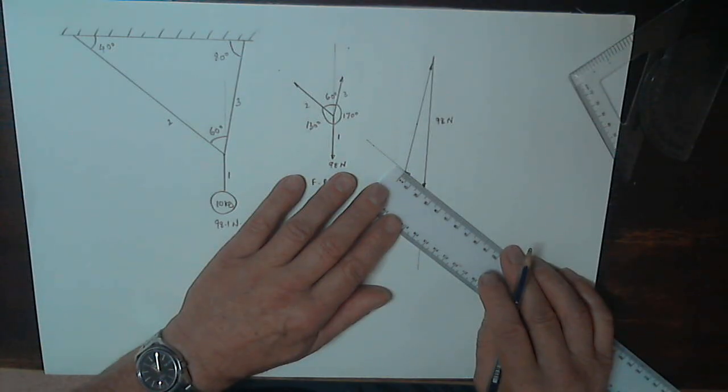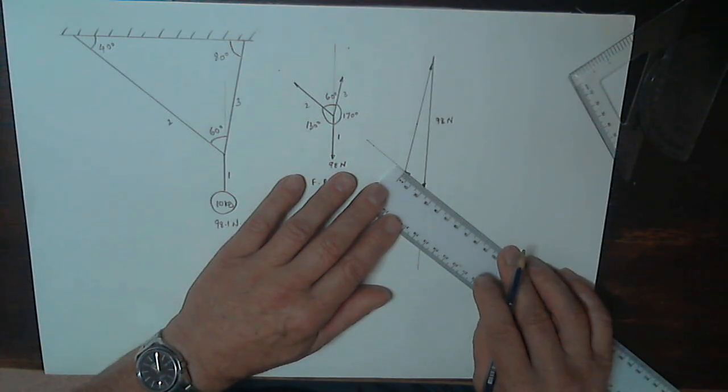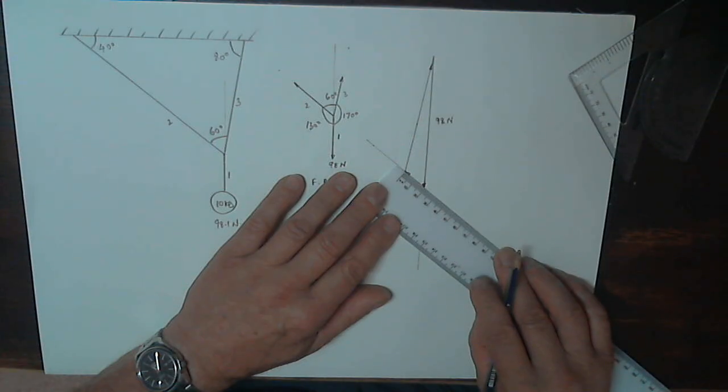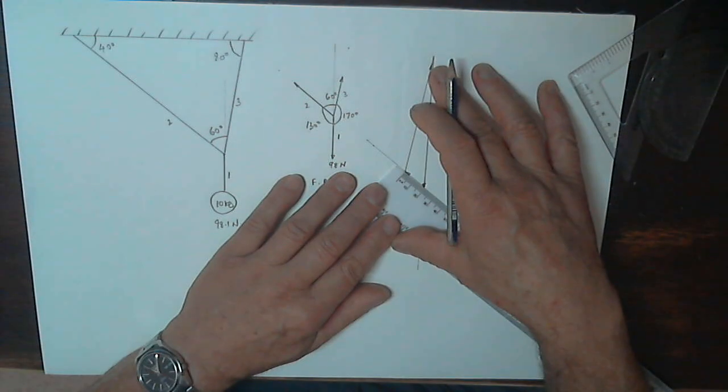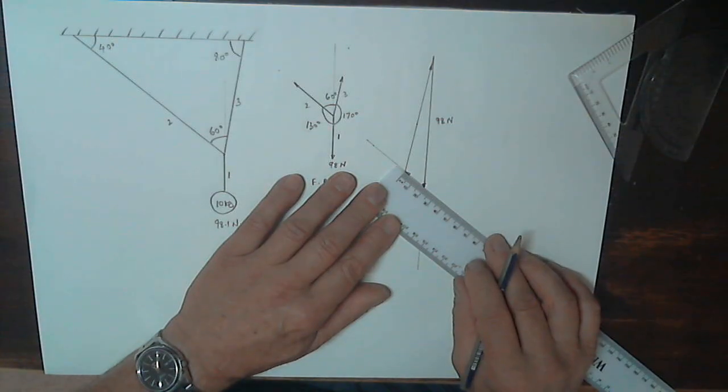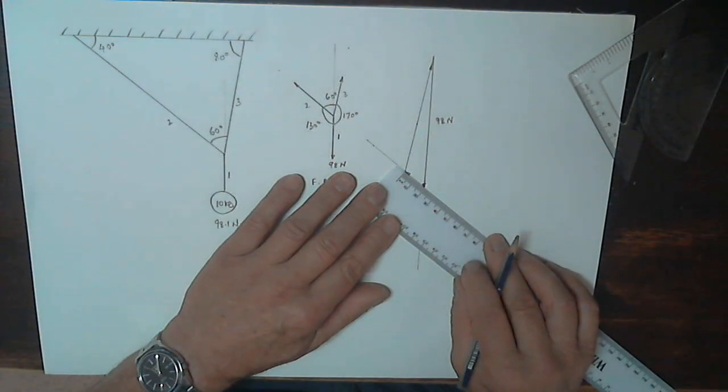So the scale of this is really a bit on the small side for accuracy. But we'll call that 19, I think.